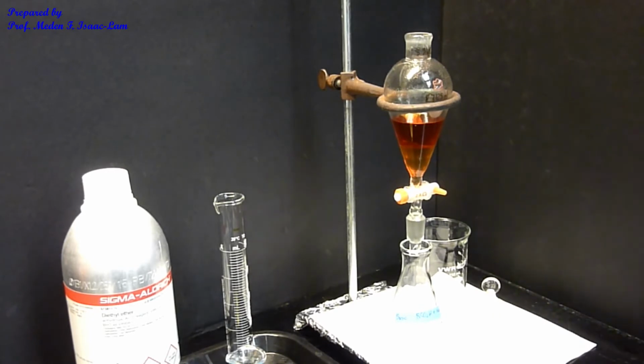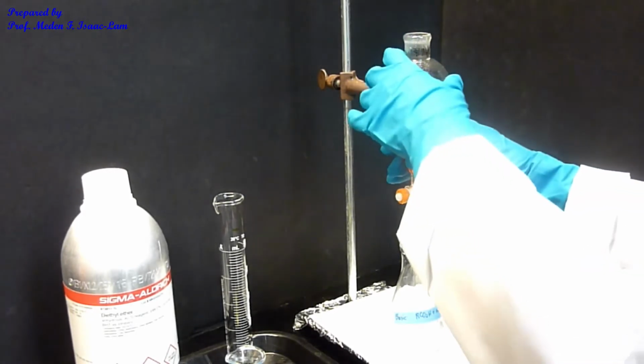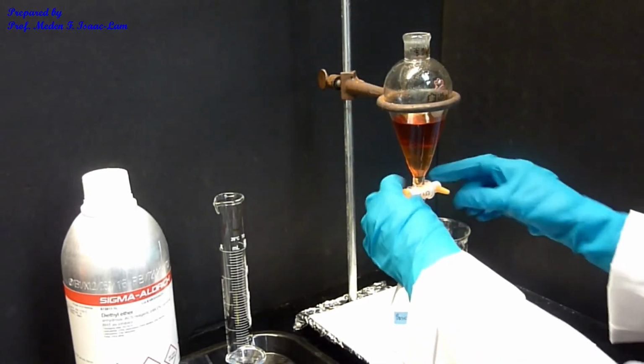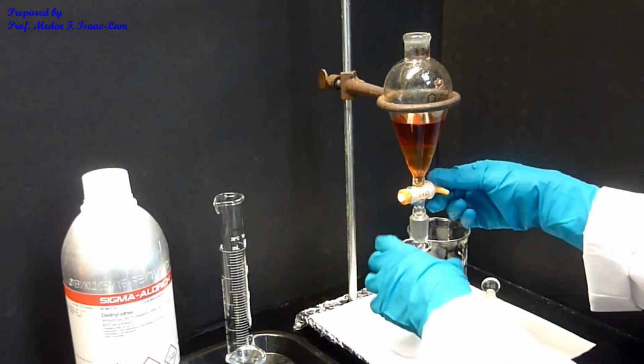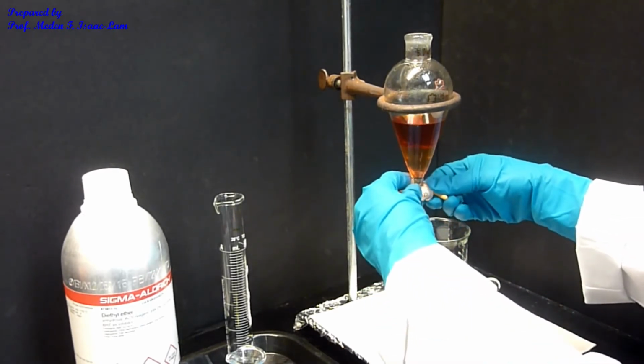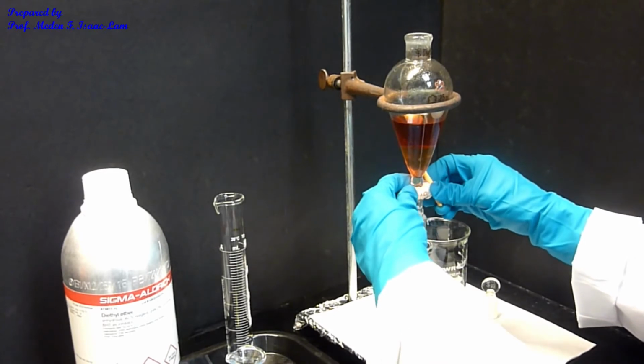So now I'm ready to separate after shaking several times. I'm going to turn this stopcock so that it's vertical, and I'm going to drain the bottom.